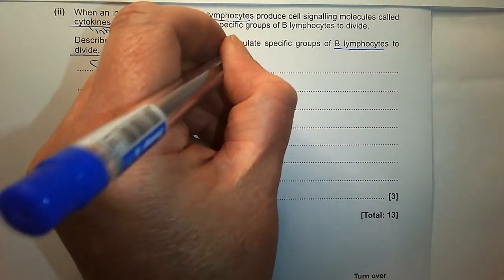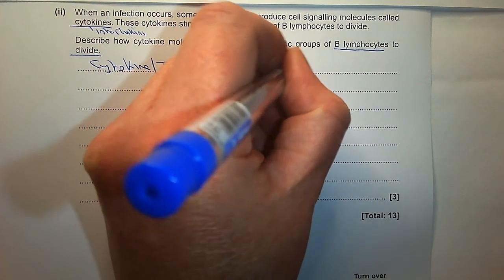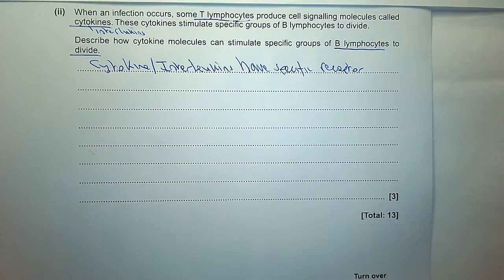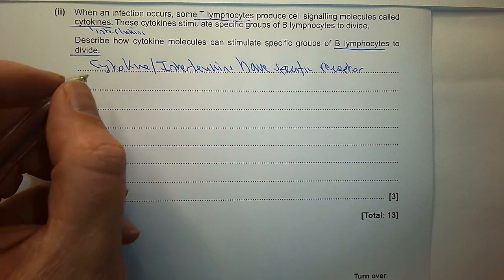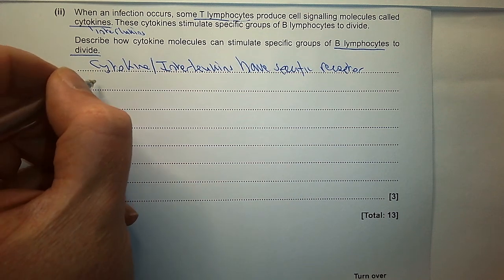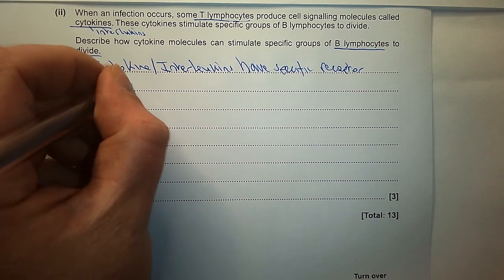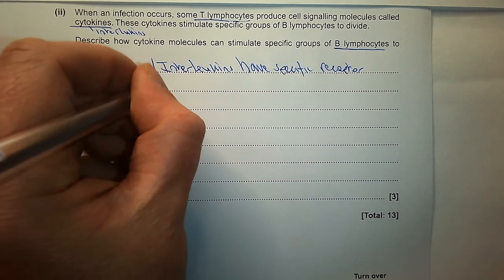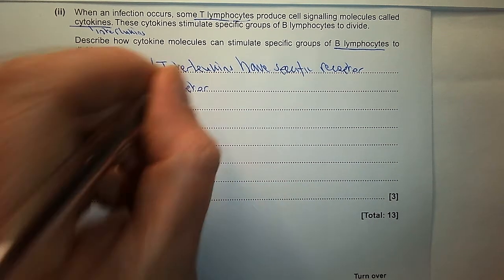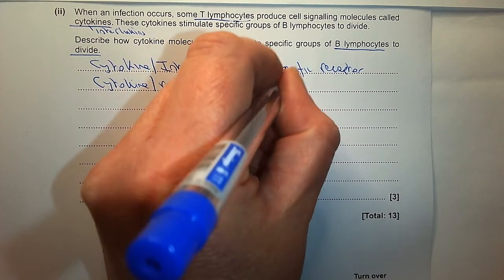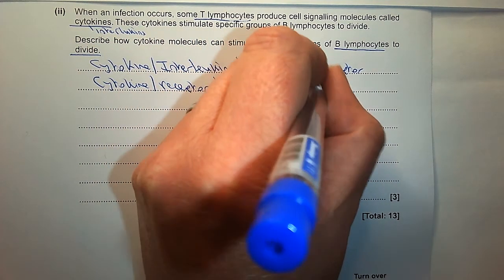They have a specific receptor. And therefore the cytokine and the receptor have a specific shape.